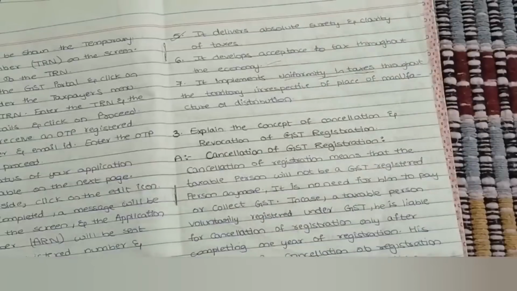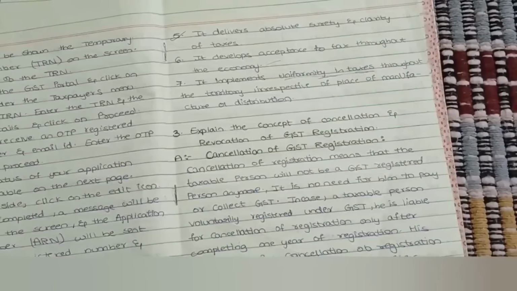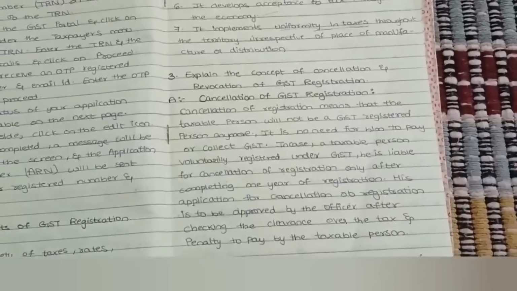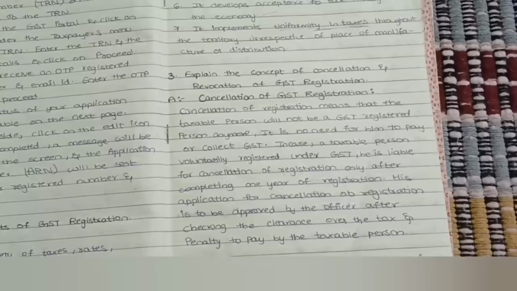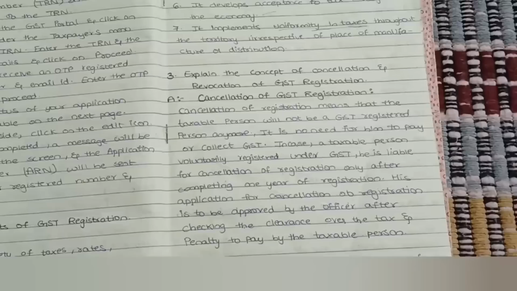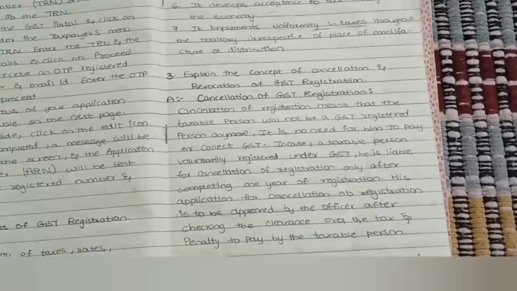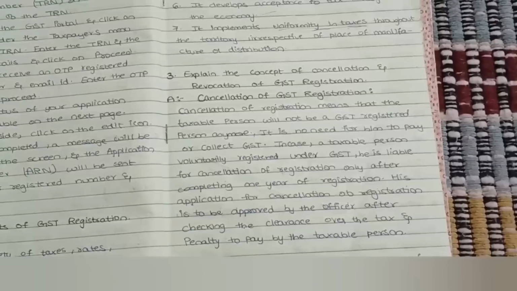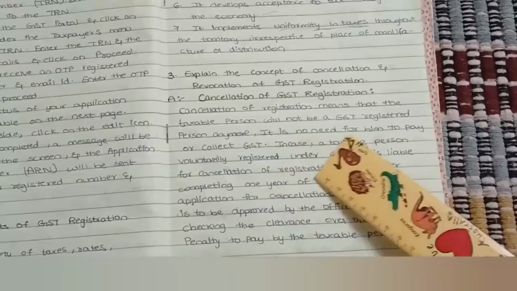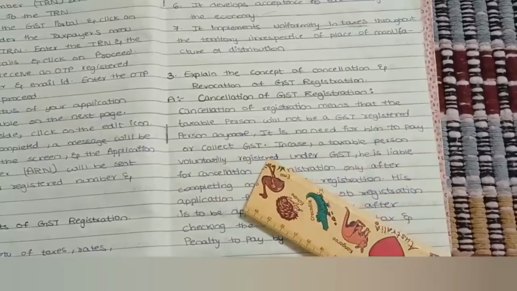The next important question is cancellation and revocation of GST registration. So what is cancellation? It means the taxable person is no longer required to be a GST registered person. For example, I have registered under GST, and after a certain time I am winding up the business. Do I still want to pay tax to the government? No. At that time what do I need to do? I need to cancel my registration under GST. Got it? There is no need for him to pay or collect GST after the winding up.